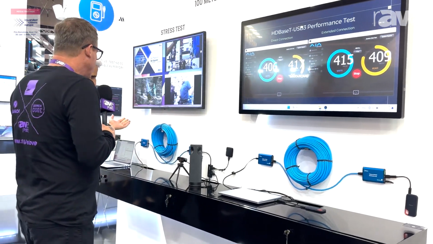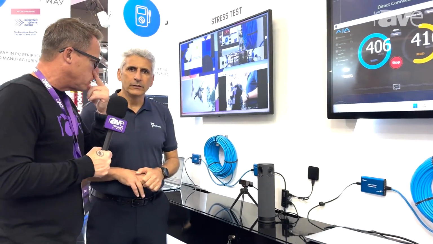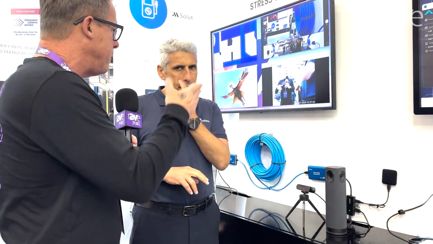Now we bring in even more complexity where we have multiple sources, right? Correct. We have a camera, maybe even multiple cameras, and we have all the other things that we have connected over USB. Absolutely, so our extension is acting as a virtual hub. A standard virtual hub, and you can connect multiple devices to it. So all you need is a USB hub to do that.